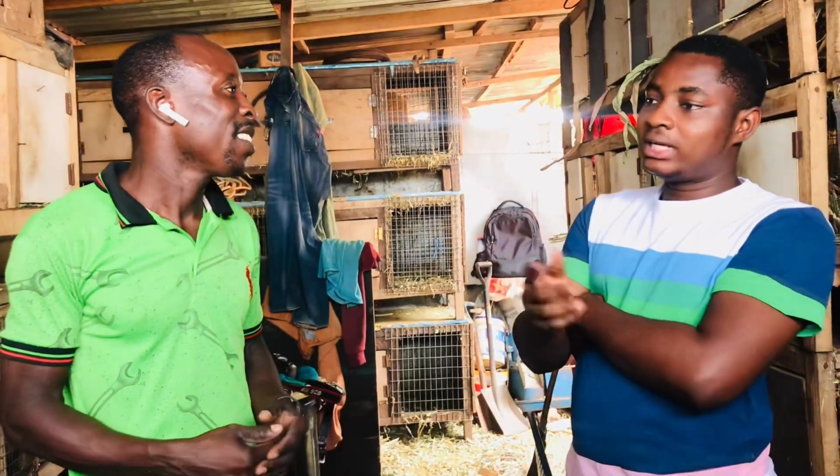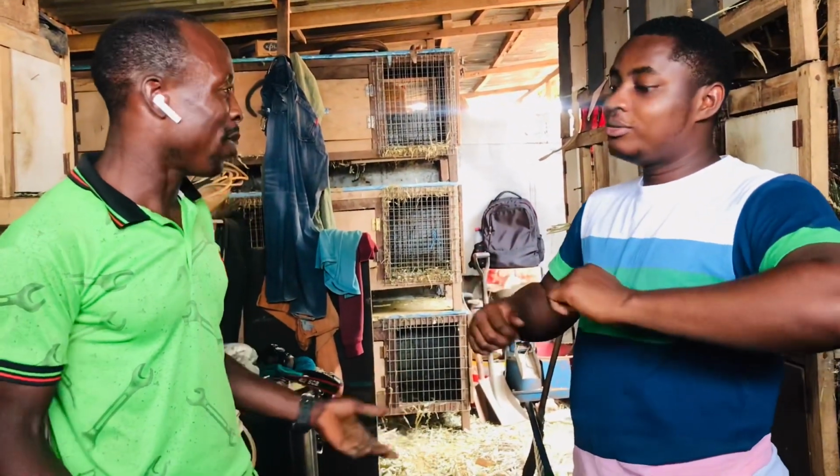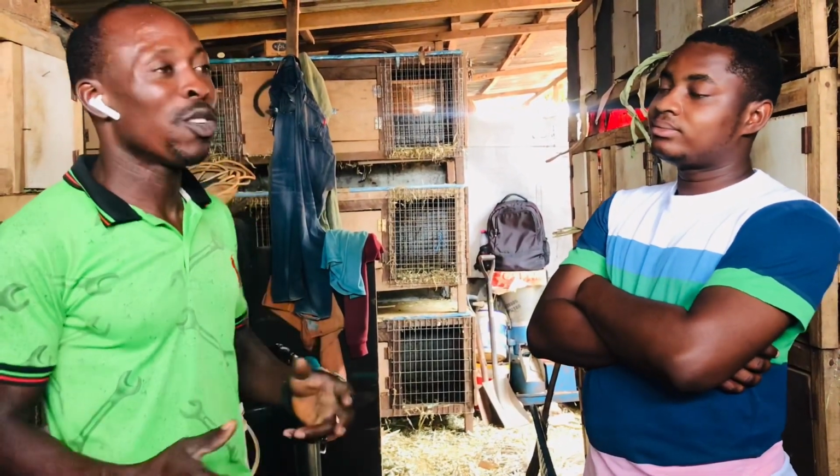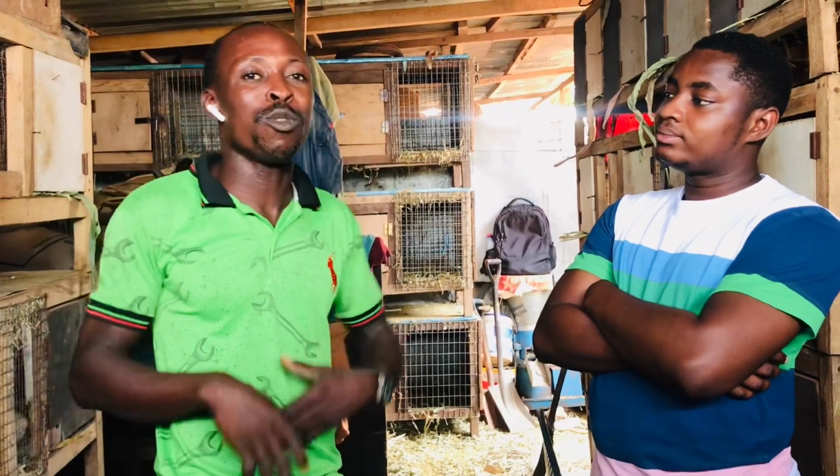Even some of the ones you showed us, the ones that I feel grow very big early, as compared to the ones that are not. So if you are selecting your breed, know what you are selecting them for. What are you going to use them for?